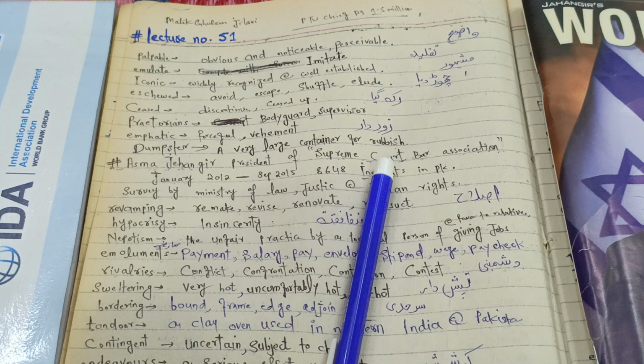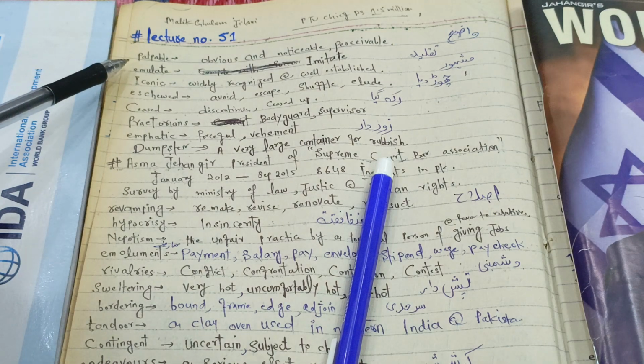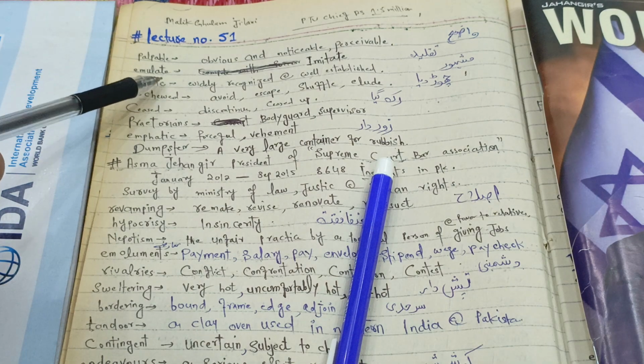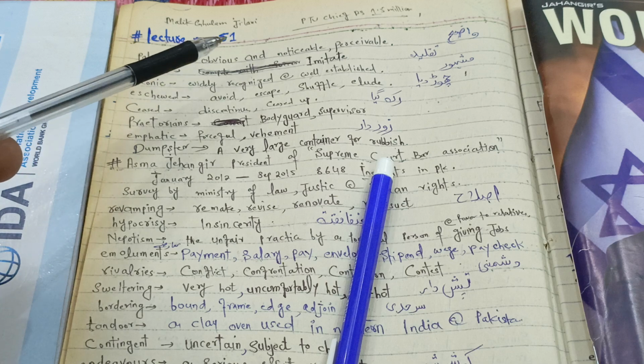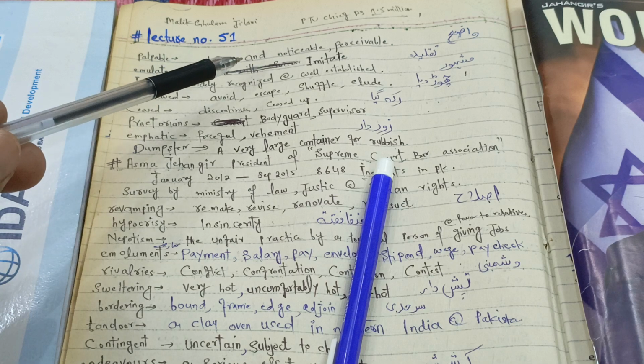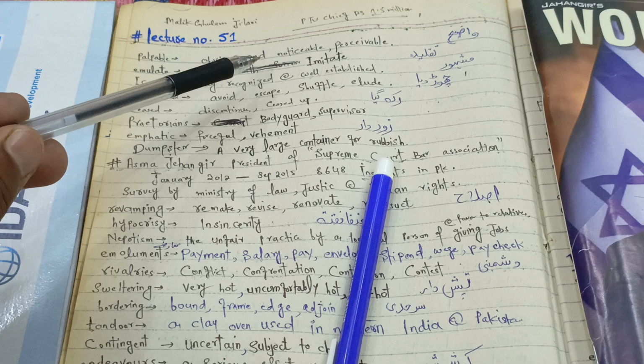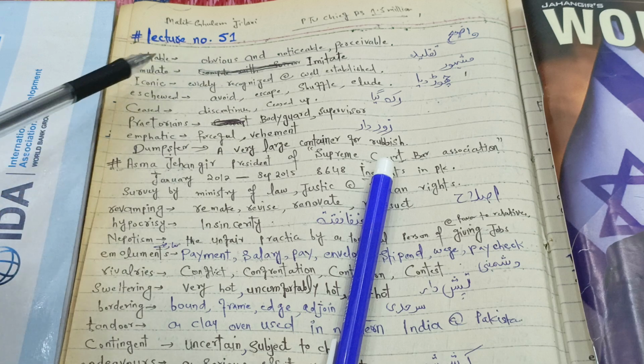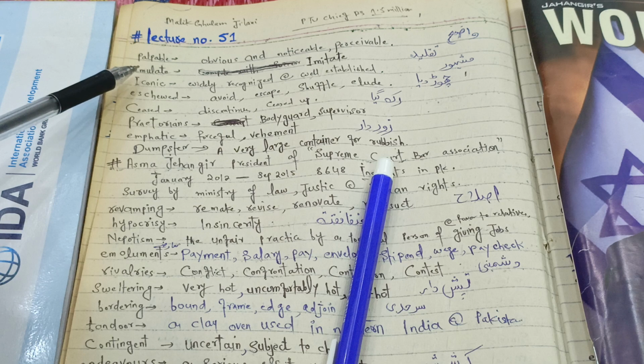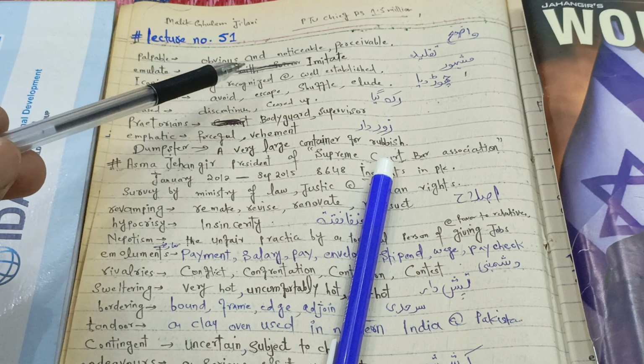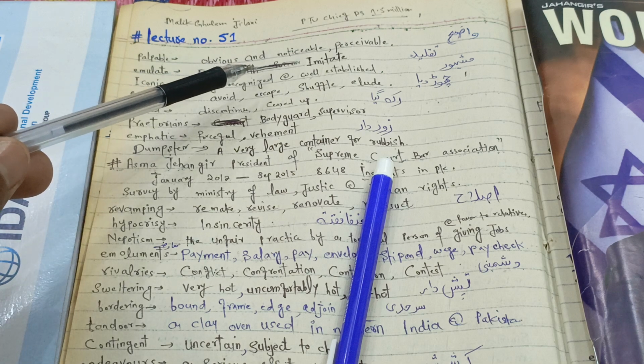So the first one is palpable. Its meaning is obvious and noticeable. Another meaning of palpable is perceivable. Next one, emulate. So the meaning of emulate is imitate, to copy something.